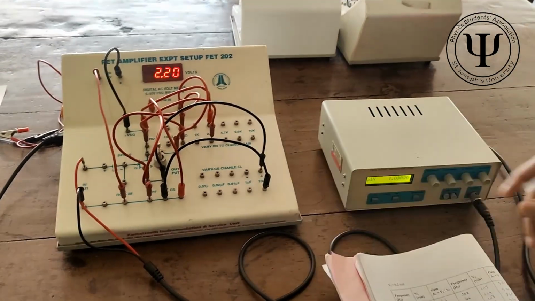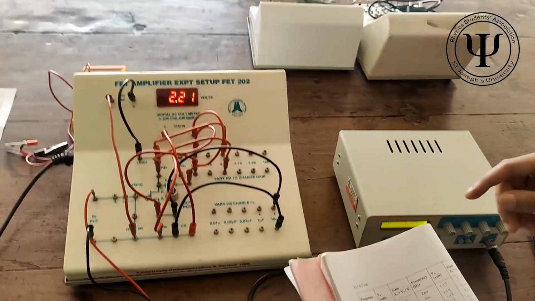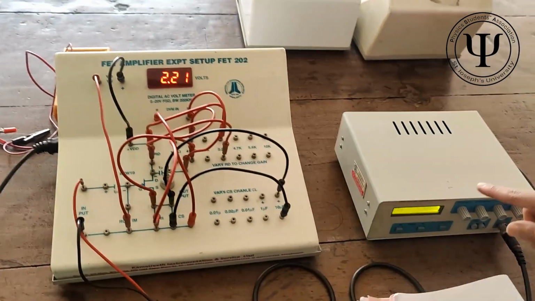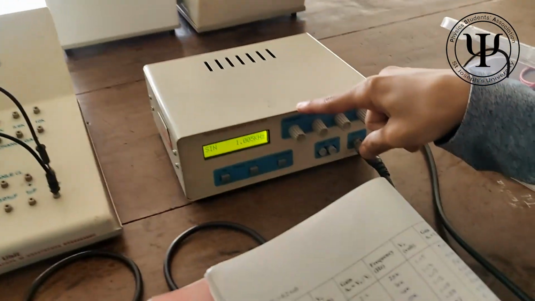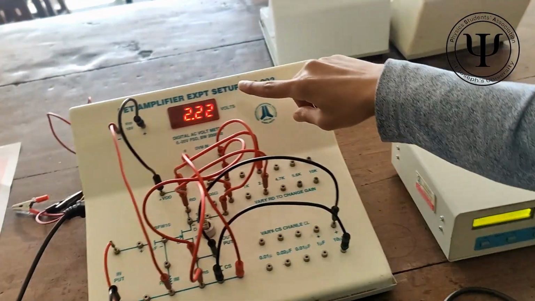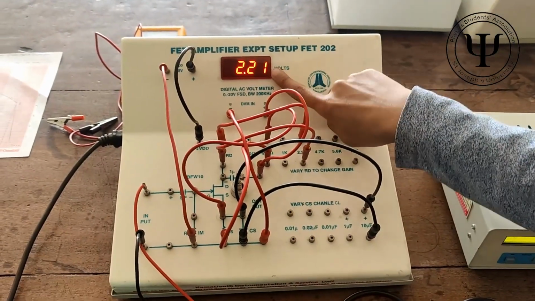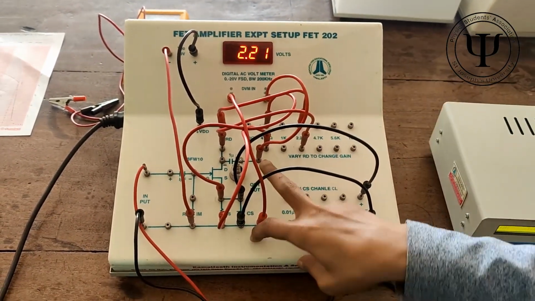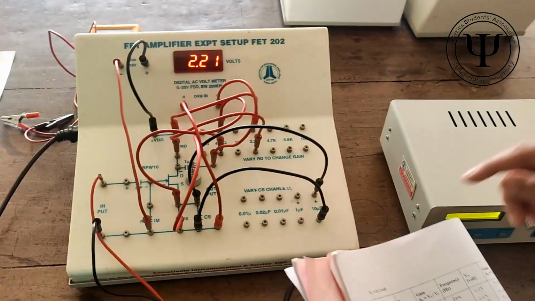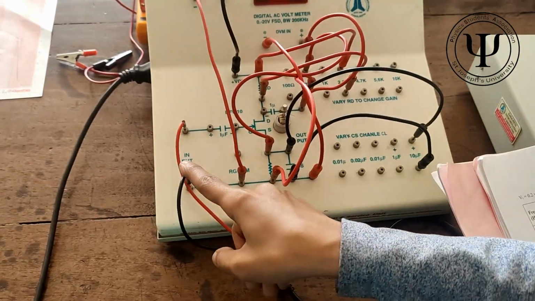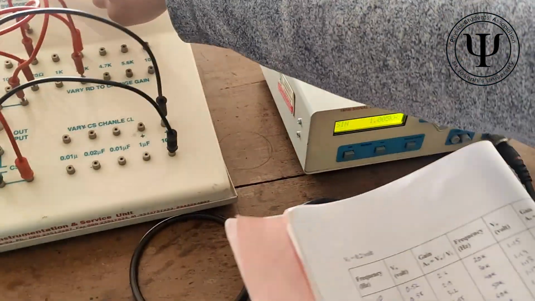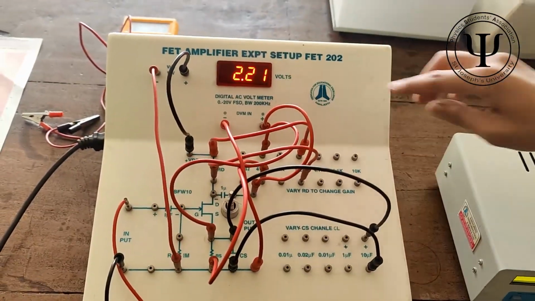Okay. Up next, we are supposed to take the readings, and how we are going to take the readings is we are going to vary the frequency in this signal generator, and then we are going to see the corresponding voltage in the output, across the output basically. So we know that the input is set at 0.2 volts. That's not changing. This is still 0.2 volts.